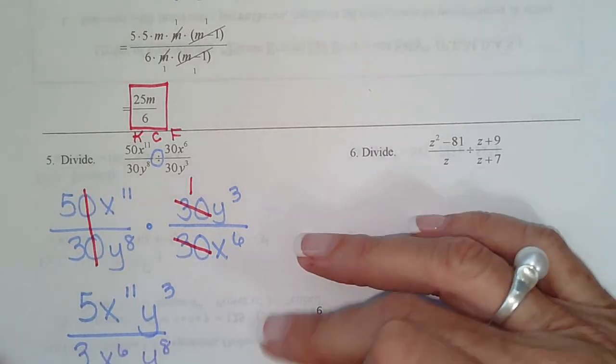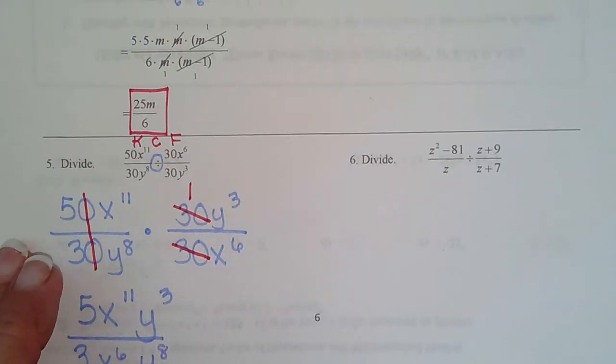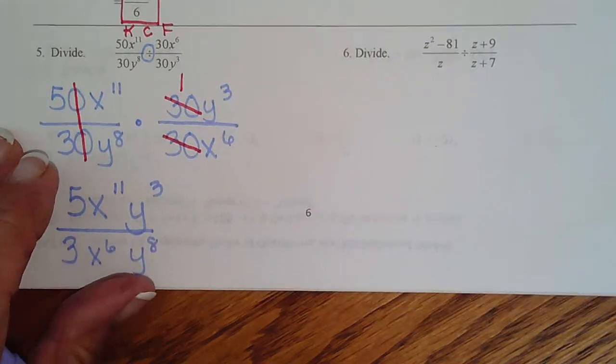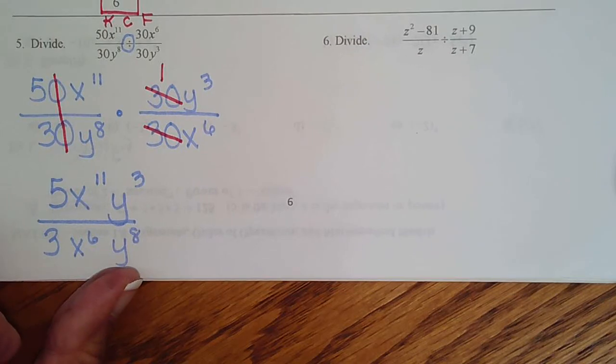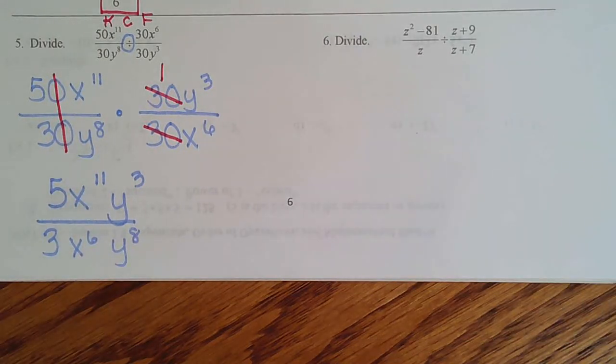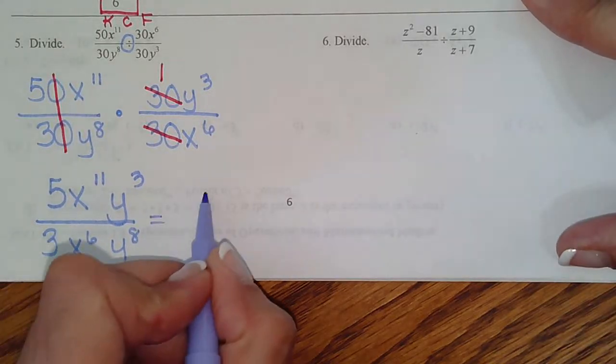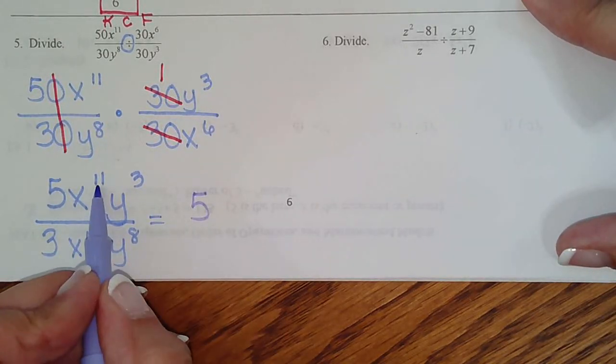And then we can use that little trick that I showed you earlier. Remember how I said keep the variables on the side where the larger exponent is and subtract. So this is going to be 5. See how my exponent's larger there?